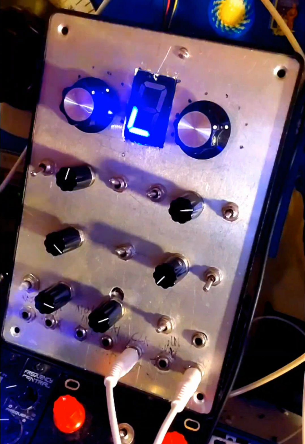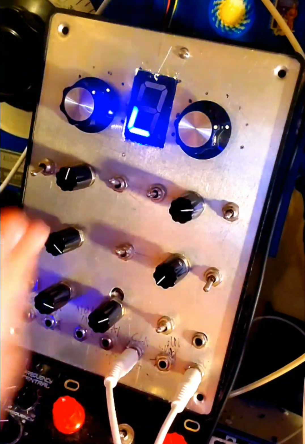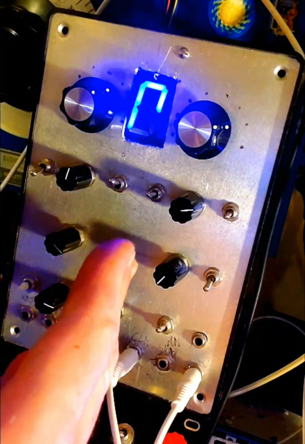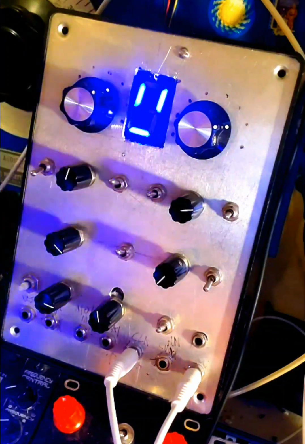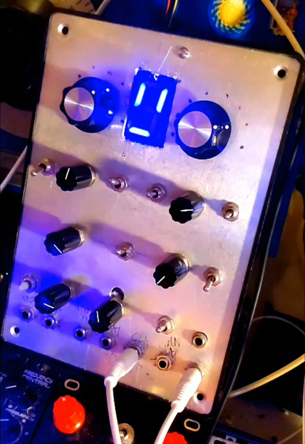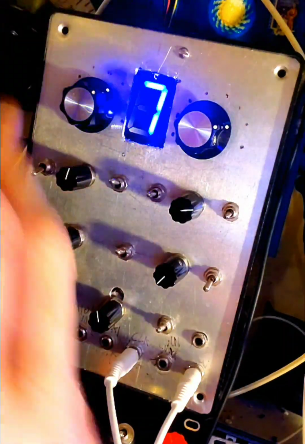Things start blending. I guess this is technically amplitude modulation. It's just done in the square wave domain, so it's on and off. It's not analog amplitude modulation.